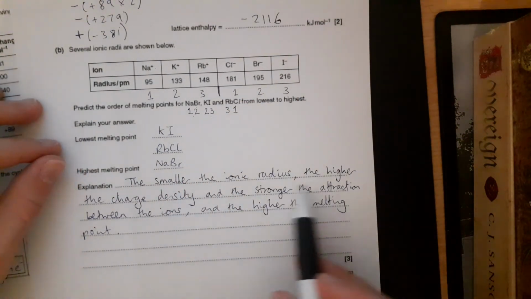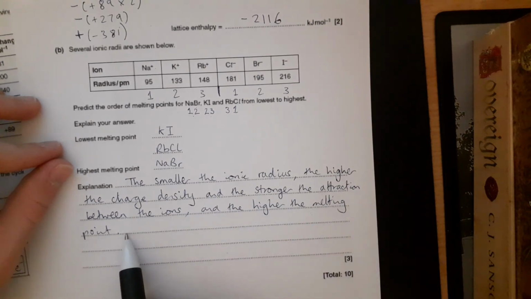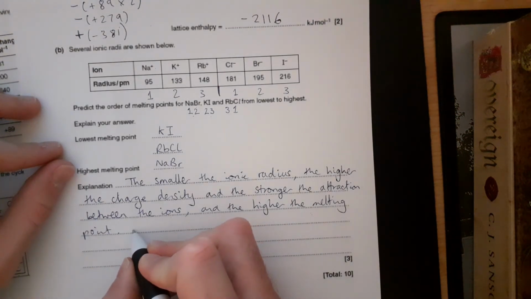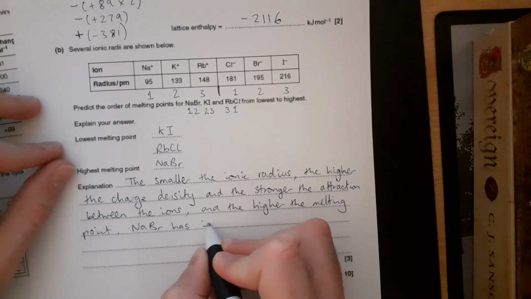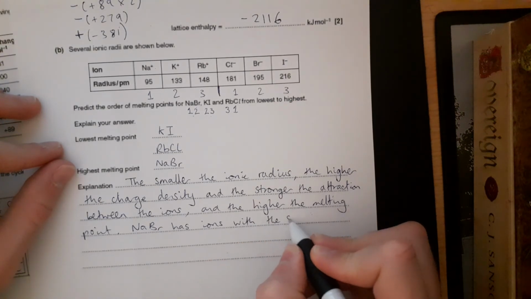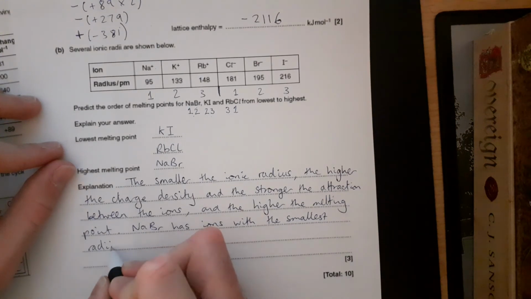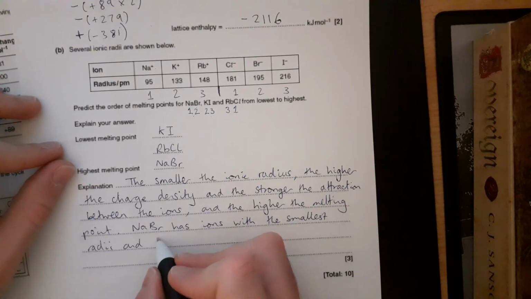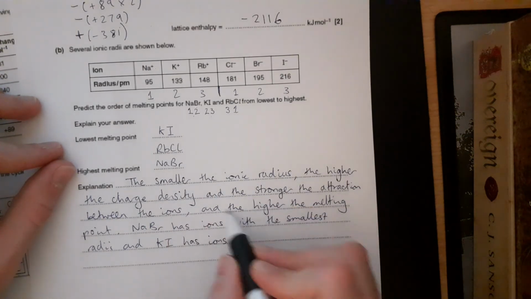Okay. So we've said the smaller the radius, the higher the charge density, the stronger the attraction, the higher the melting point. So let's just say sodium bromide has ions with the smallest radii. And potassium iodide has ions with the highest radii. And then that links to what we've already said.